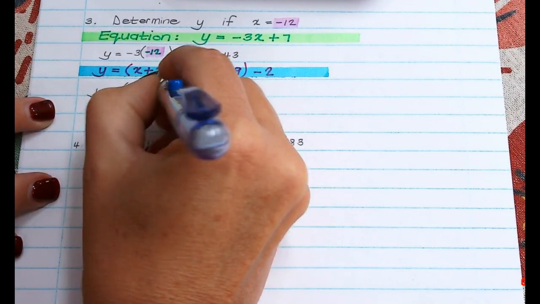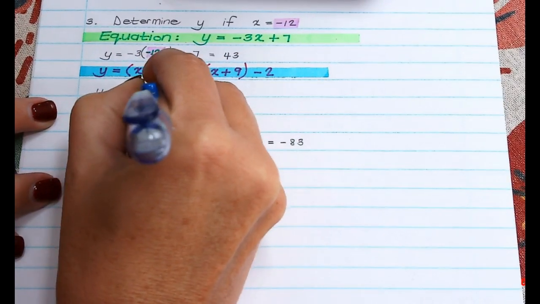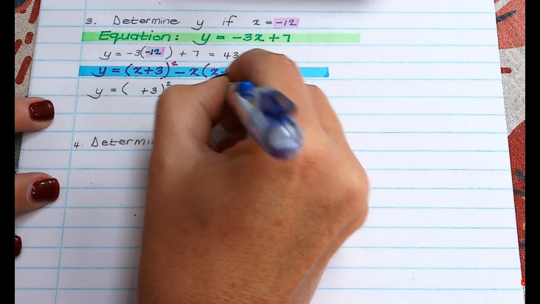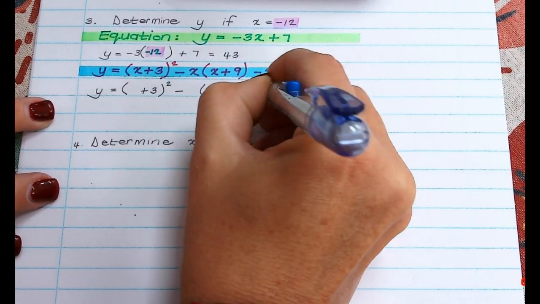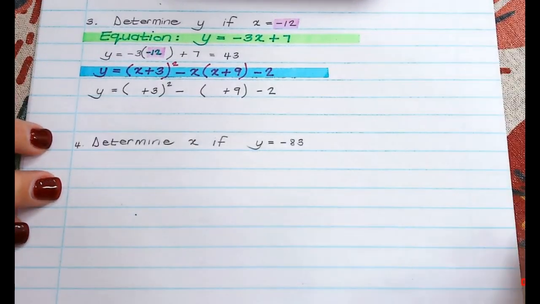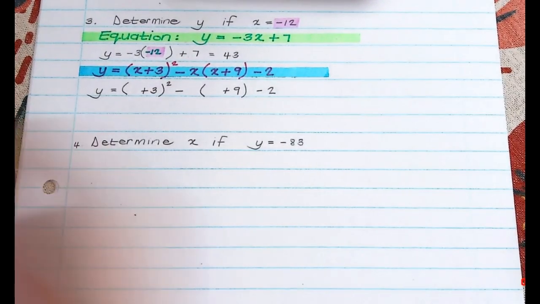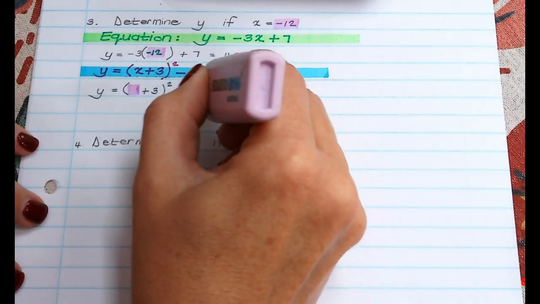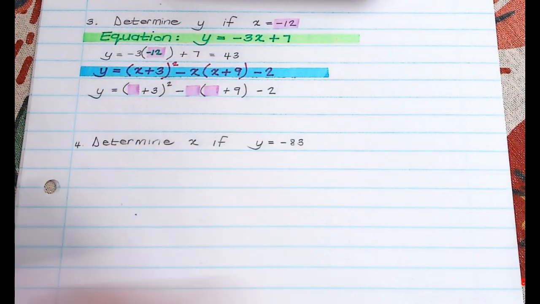So I'm just going to copy whatever I can except for the x's: minus, leave a space open, plus 9, minus 2. And then everywhere that I left open a space, that was supposed to be x, x, and x. So now we are substituting.